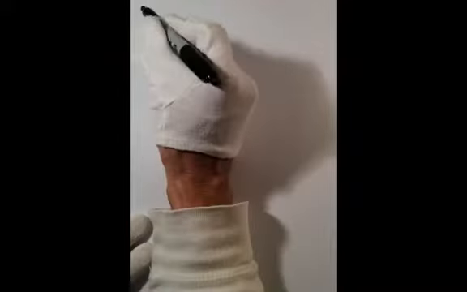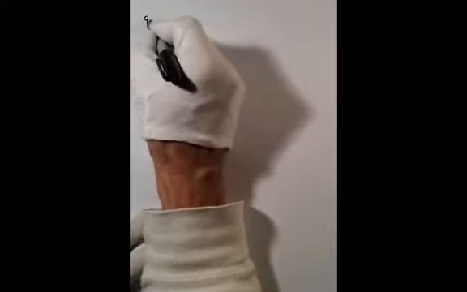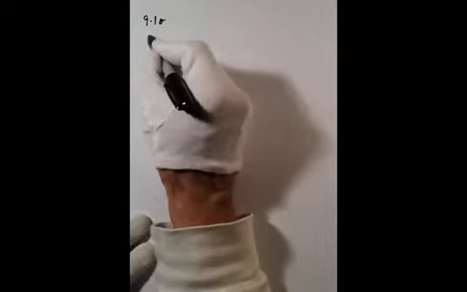Welcome to our second sample solution from the exercise group 9.1. And the one I want to focus on this time is 9.10.